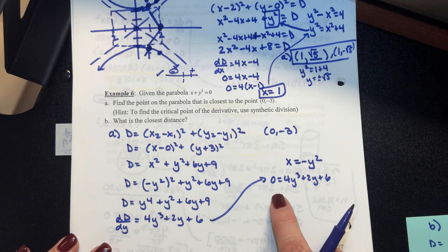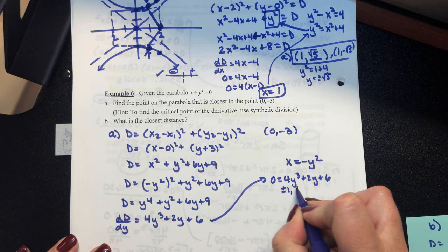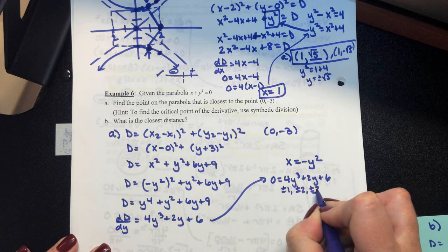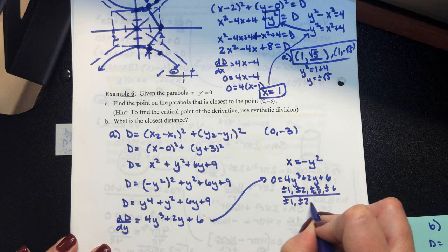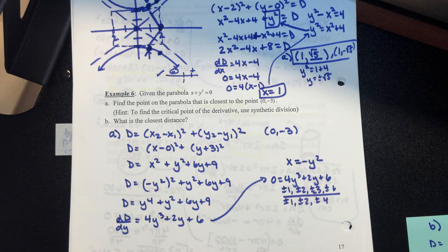I mean, you could factor out a 2, but you're still going to have to do it. Factors of 6 divided by factors of 4. So you'd have to do this list of plus or minus 1, plus or minus 2, plus or minus 3, plus or minus 6. All of your factors of 4: plus or minus 1, plus or minus 2, plus or minus 4. You do the 1 over 1, the 2 over 1, the 3 over 1, 6 over 1. Then you do the 1 over 2, 1 over 1, 1 over 4. Take your long list of numbers, and then you have to try to do synthetic division until you get a remainder of 0 to figure out which one is actually a root, to start breaking this down into a quadratic. It's like, wow. What was this? Algebra 2 probably?